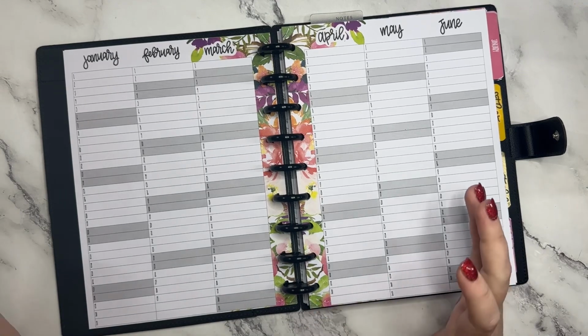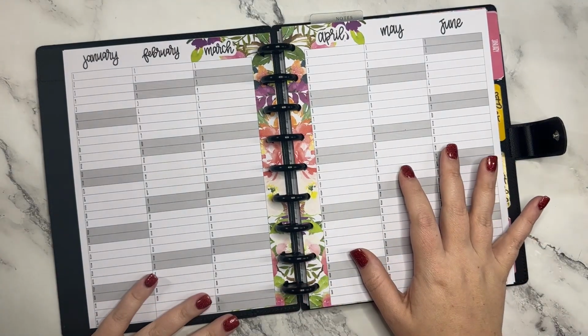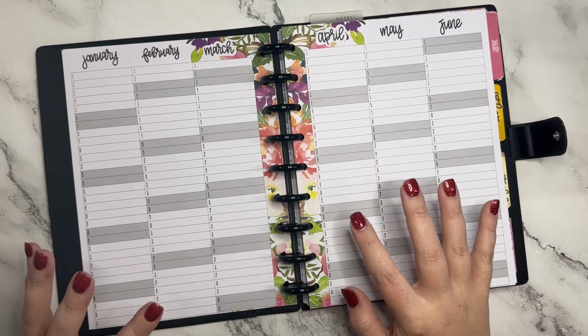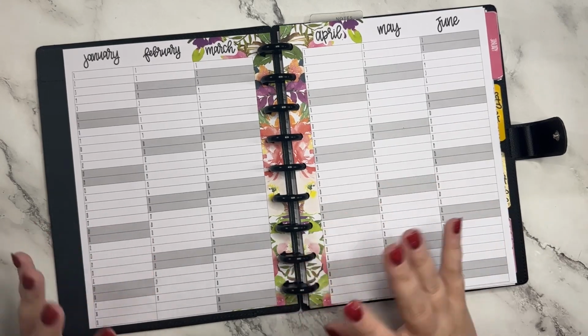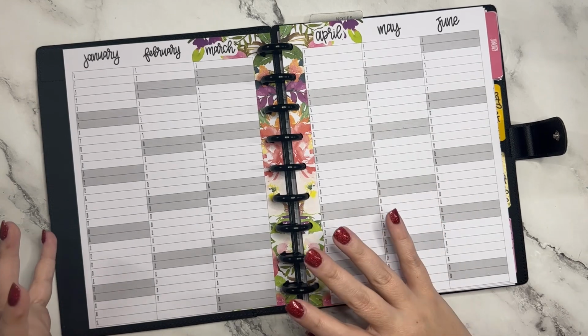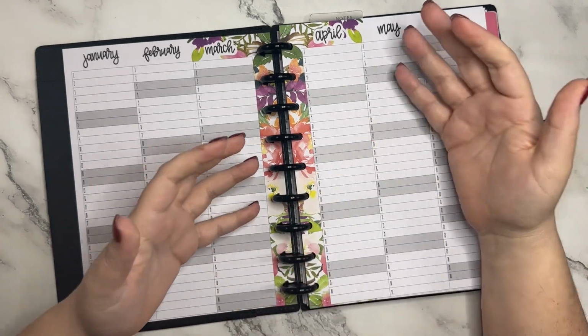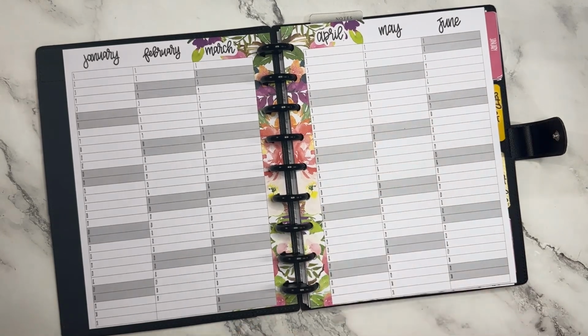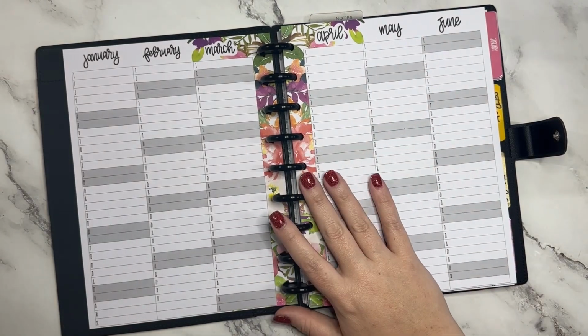There's obviously a million ways. I actually have a separate video of 50 ways to use these pages, 50 different things you could track on these pages. So I don't want this to turn into another 50 ways video. If you need ideas of what to track on these pages, I already have that video, so I will link it in the description.